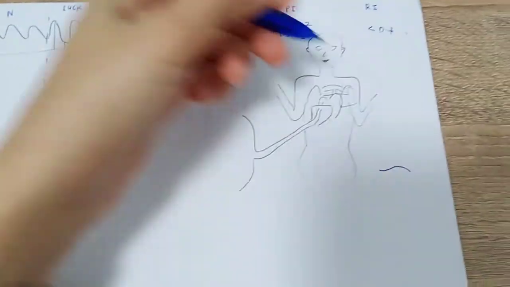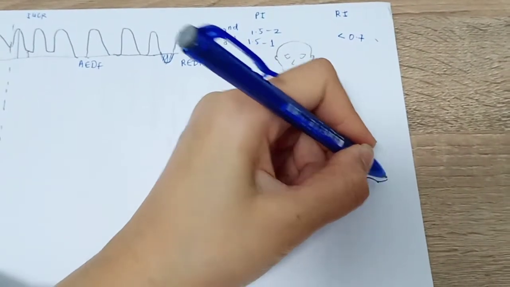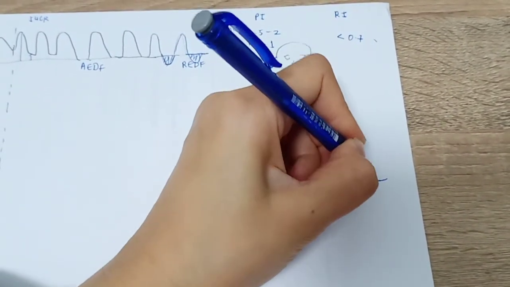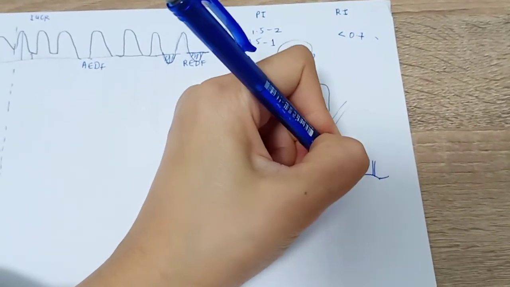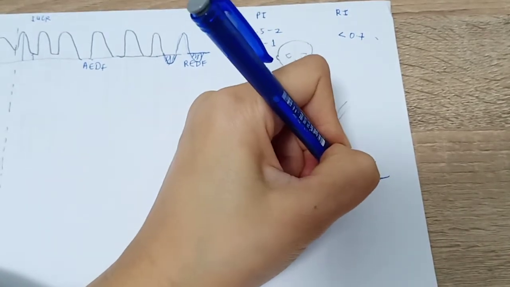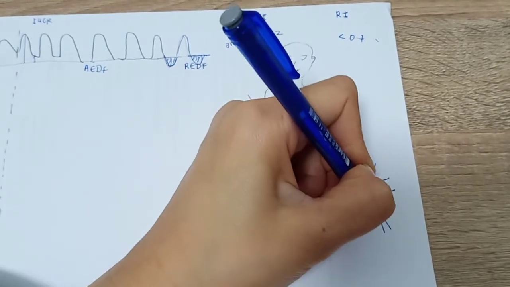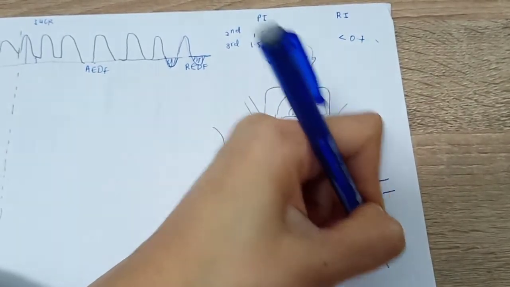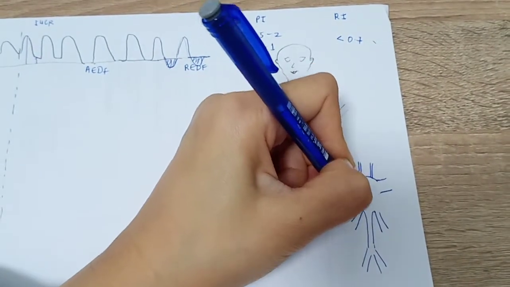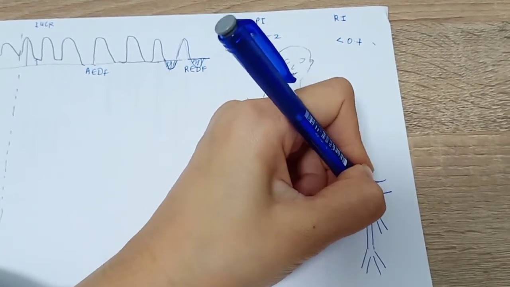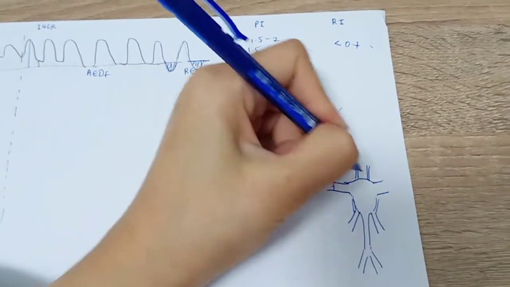So let's see what happens in the middle cerebral artery. We know now the circle of Willis, right? We have the anterior cerebral artery, the middle cerebral artery, and the posterior cerebral artery, which form this circle of Willis. And this is the posterior communicating artery. So we are measuring the MCA here.